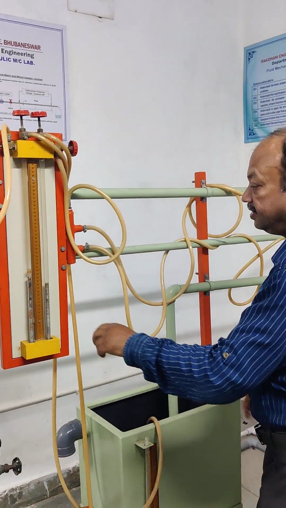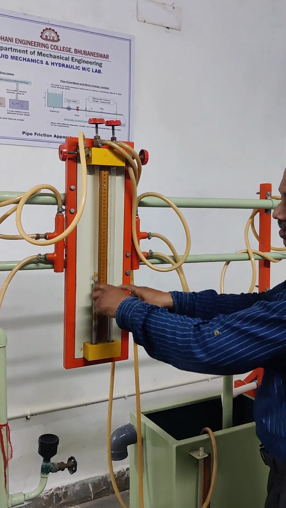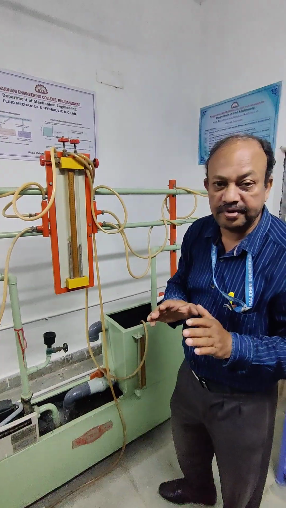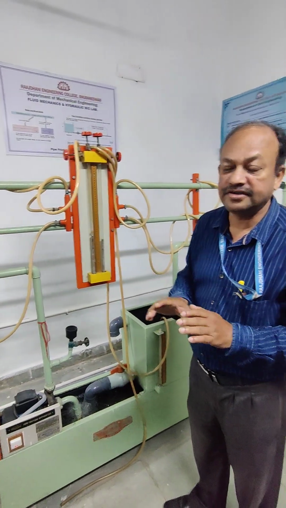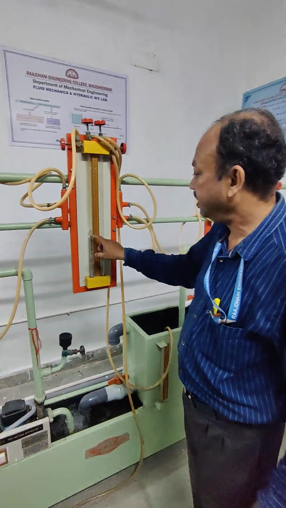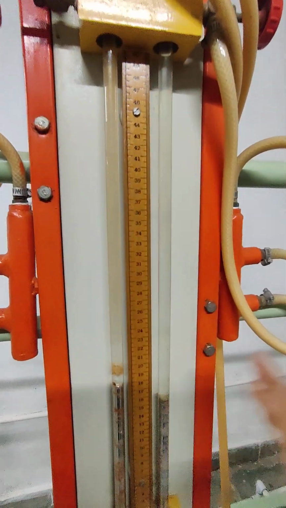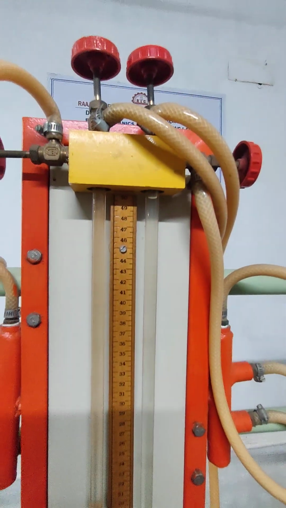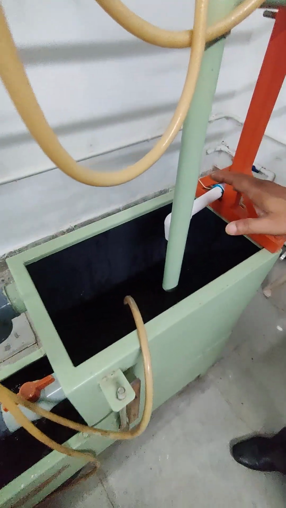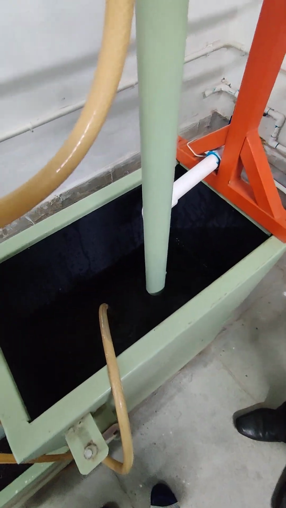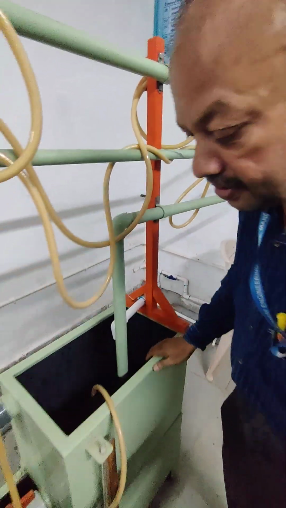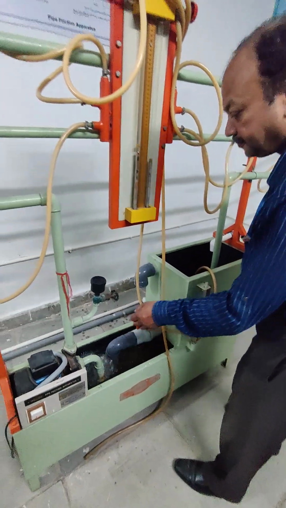And here the difference of height in the manometer. This is a glass tube manometer. The difference of height will finally give you loss of head due to friction. HF. HF can be calculated from this difference of height. And here we have to, in order to calculate the velocity of the pipe, what happens? First, we have to open the pipe.